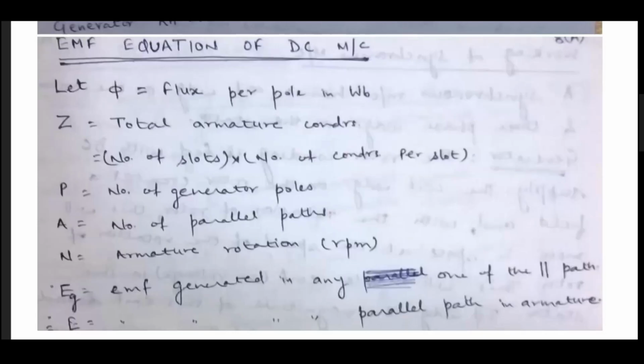So today we will deal with the first topic, the EMF equation of a DC machine. Let phi be the flux per pole in Webers. There may be a two pole machine or a four pole machine, but how much flux is under a particular pole? So this is the flux per pole, and Z is the number of armature conductors.